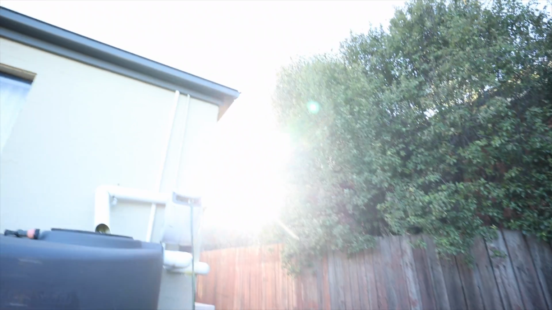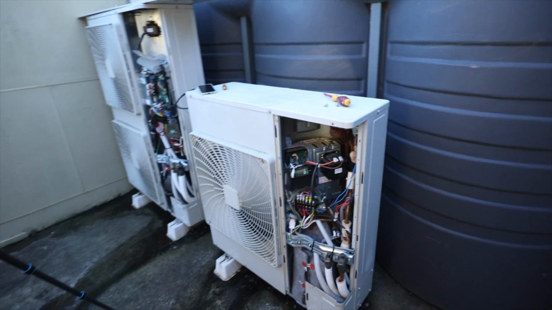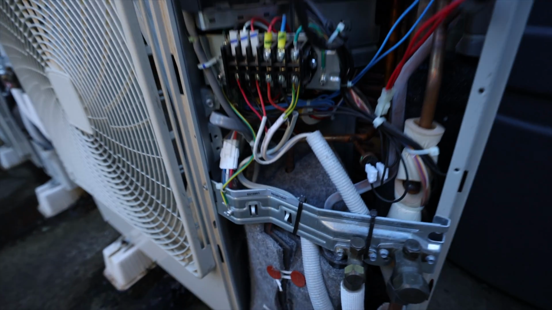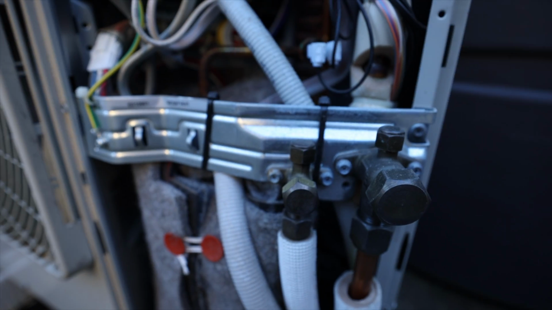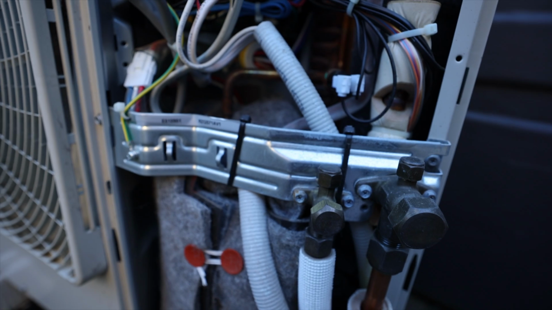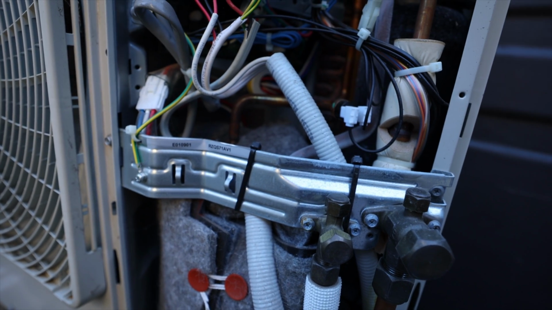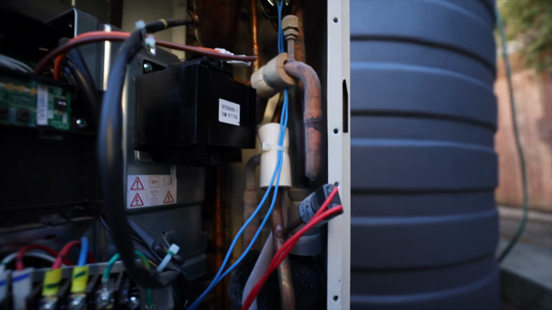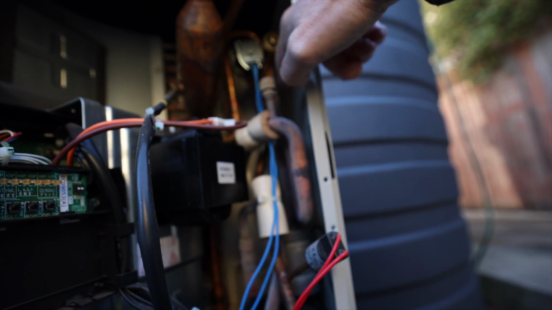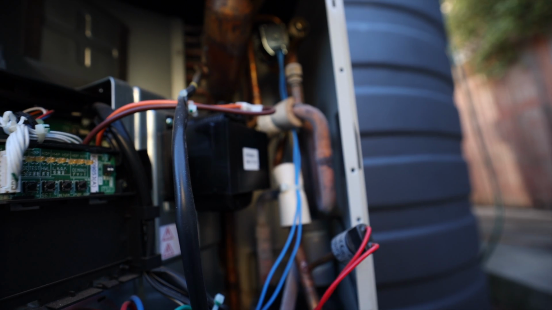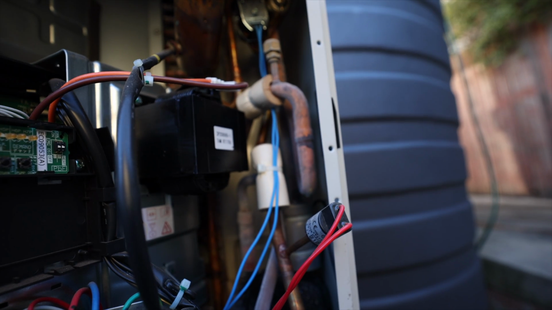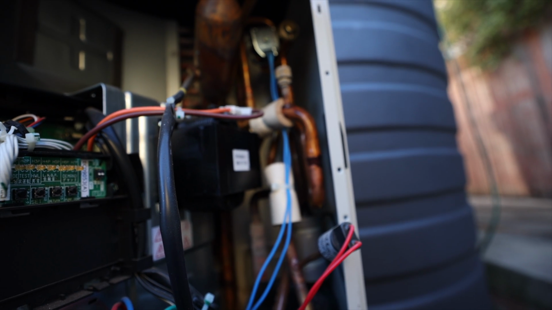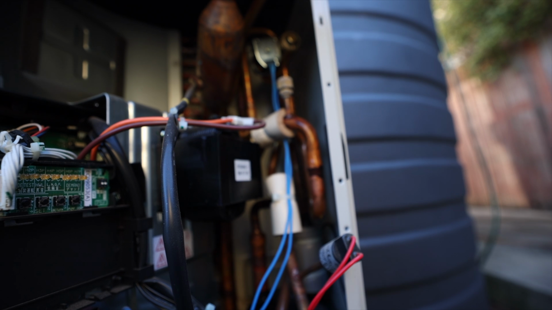The sun's coming out, which is nice. The compressor has just wound right down. You can just hear that. So this is about to initiate a defrost. If I keep the camera on the reversing valve, we will see the pipe start melting quite quickly. And there's the reversing valve flicking over.